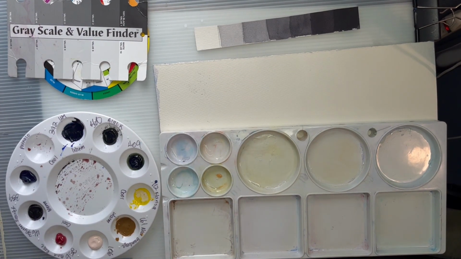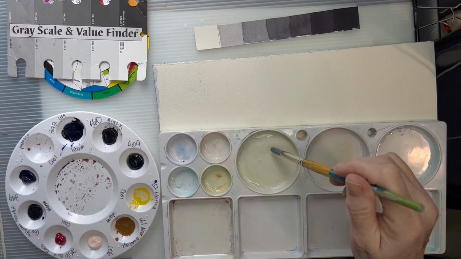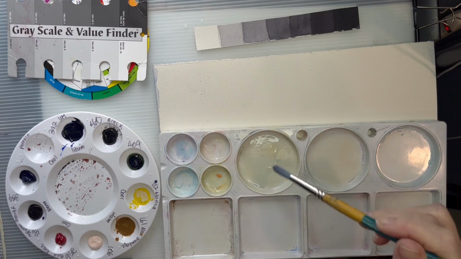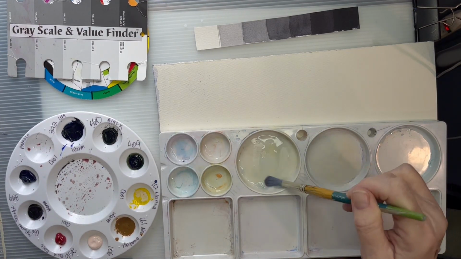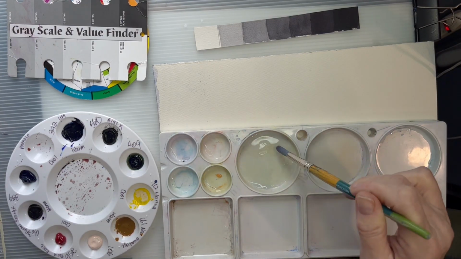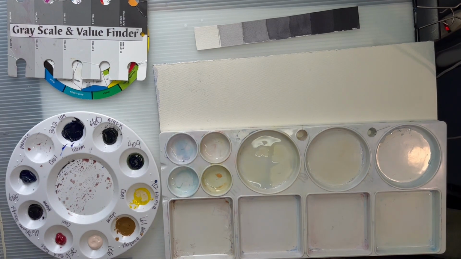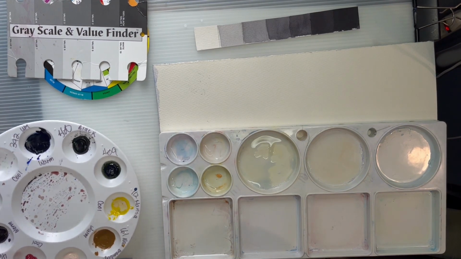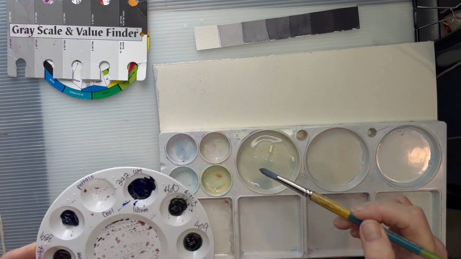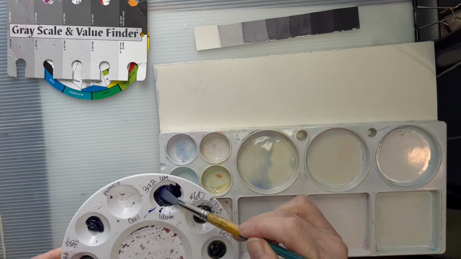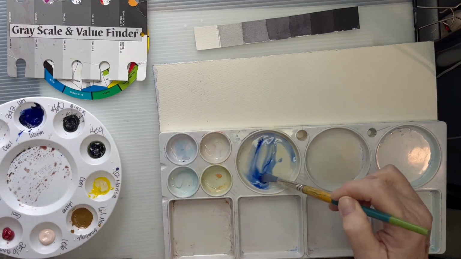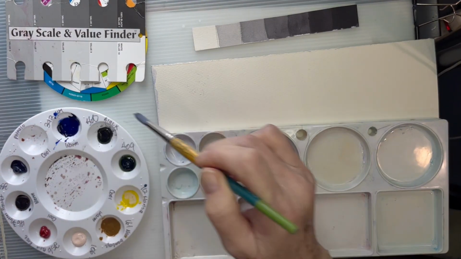So number one, if I want to mix up a light value that I would use in the sky, a tea consistency, the first thing I'm going to do is fill one of these wells with some water. So I've got a good amount of water in here, and then I'm going to go into my paint. In this case, I'm going to use ultramarine, and I'm going to add some ultramarine to this well. Oh, I didn't pre-spray my paint.